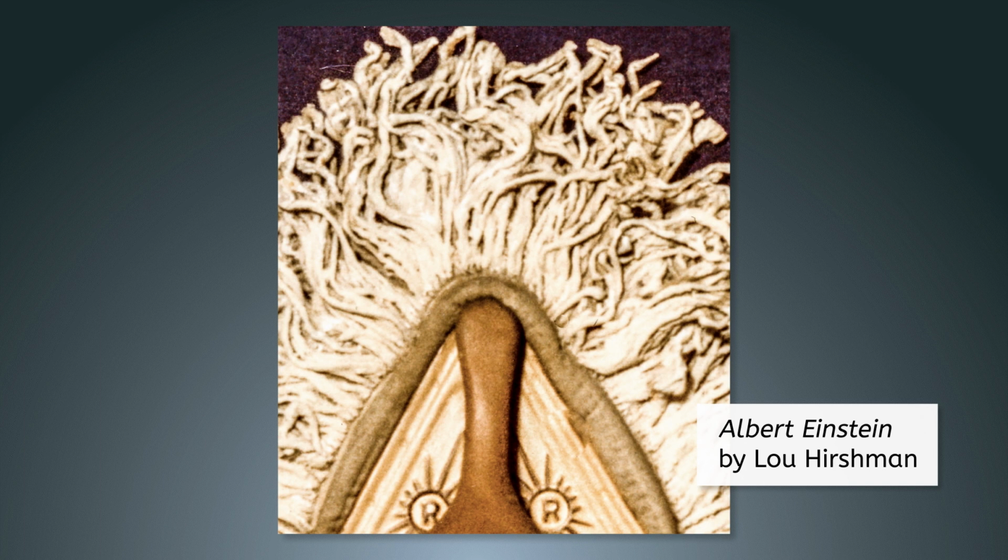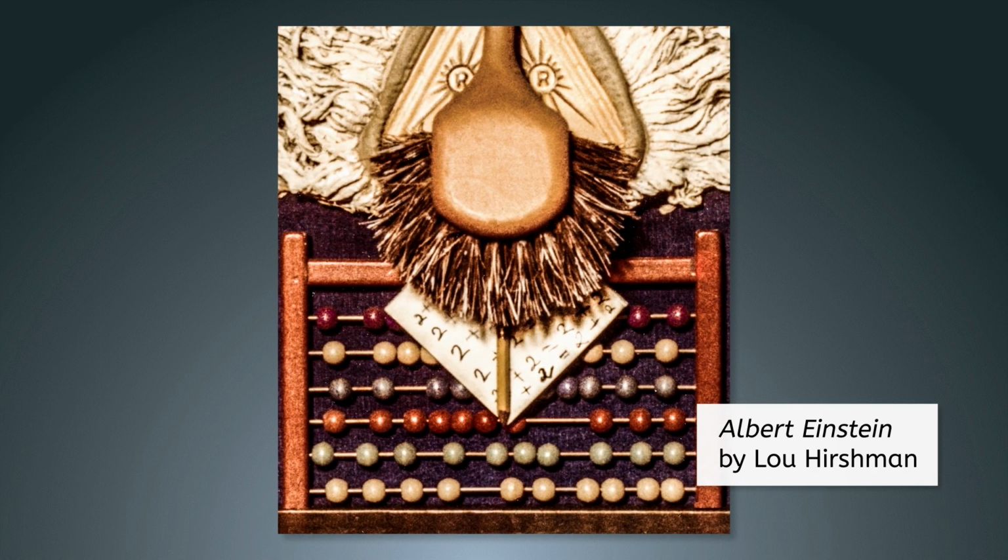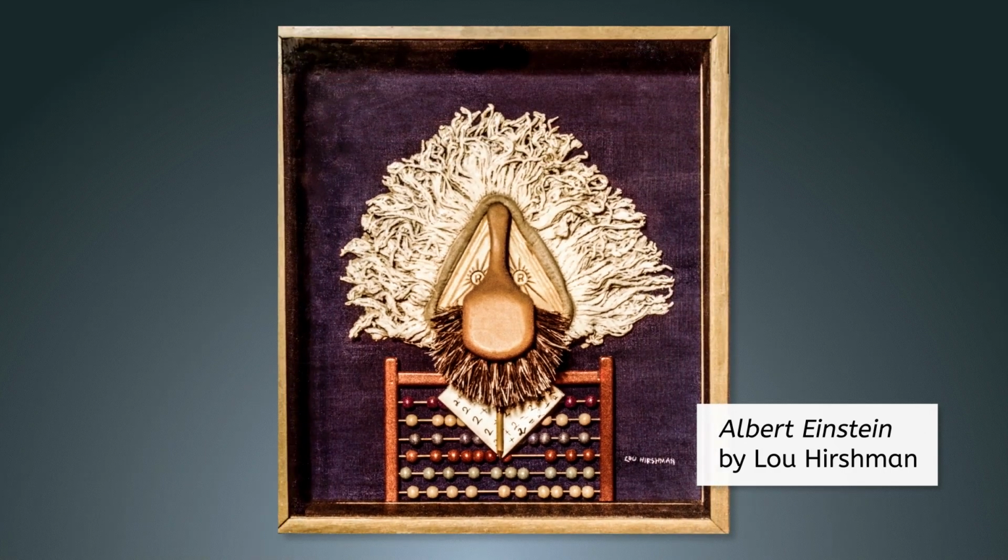Hirschman, known for his imaginative use of found objects, employs a variety of textural elements, ranging from the smooth surfaces of Einstein's face to the rougher details of his iconic hair. Notice how the juxtaposition and layering of different materials with their inherent textures contribute to the character's lively representation. What emotions or characteristics do you think Hirschman is aiming to convey through this combination of texture in his portrait of Einstein?